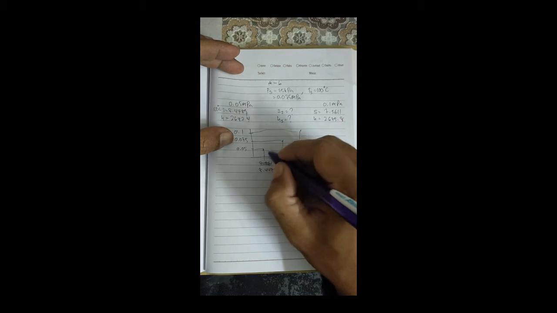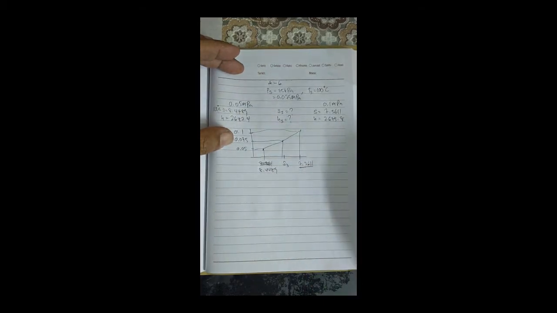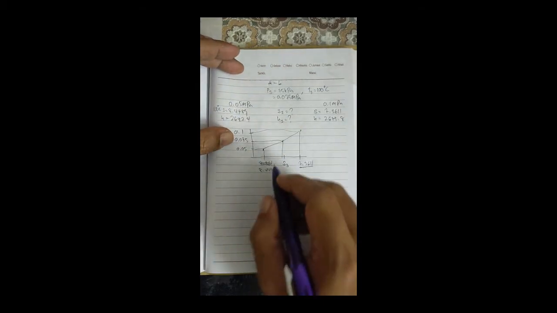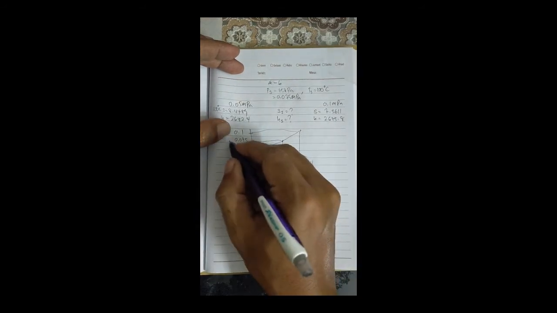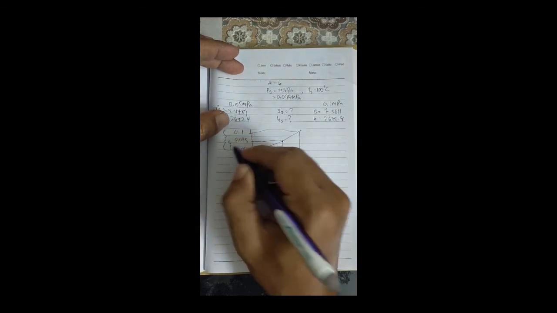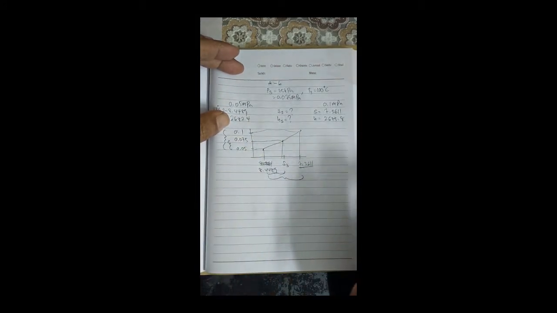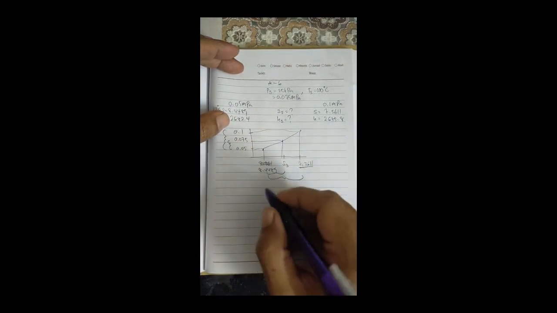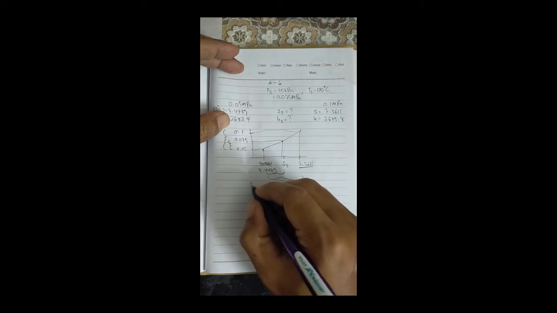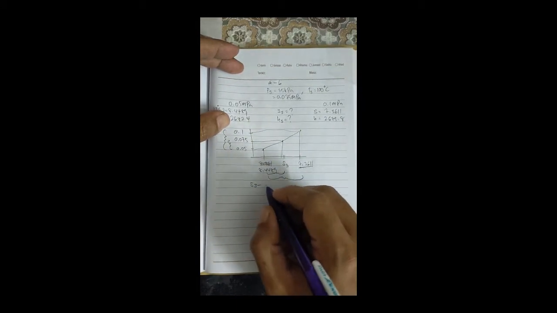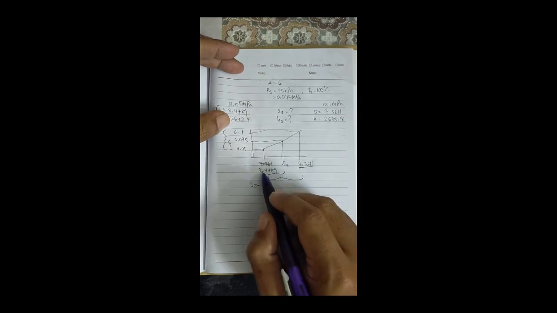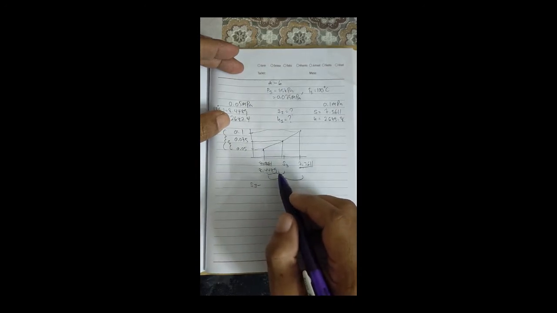So we take S3 minus the lowest one, because if you subtract the other way you get a negative.